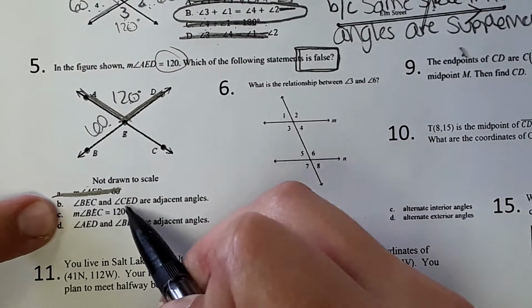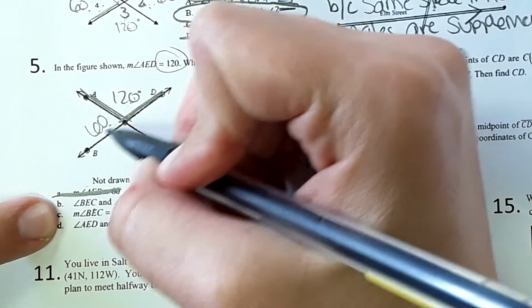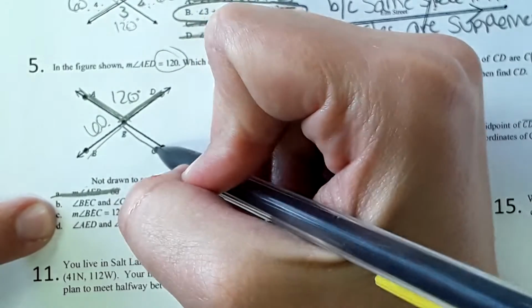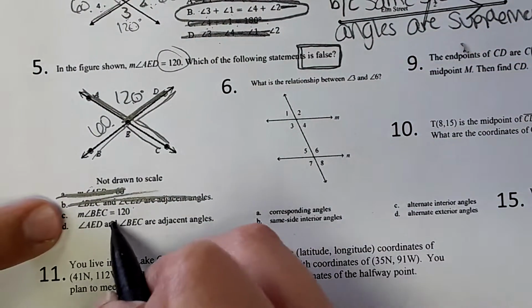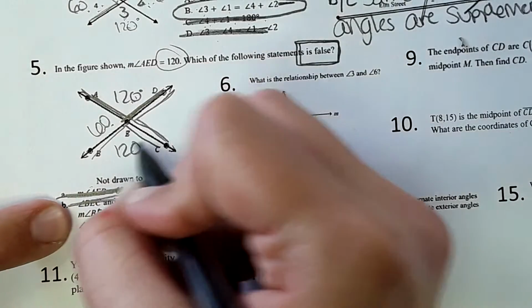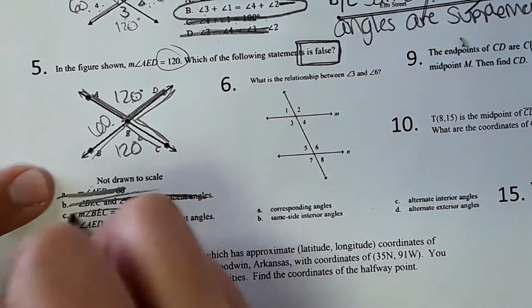Then angle BEC and CED are adjacent. Let's see, BEC right here and CED. Yes, they are adjacent, so that is true. Then it says BEC is 120. Vertical angles are congruent. That is true as well.